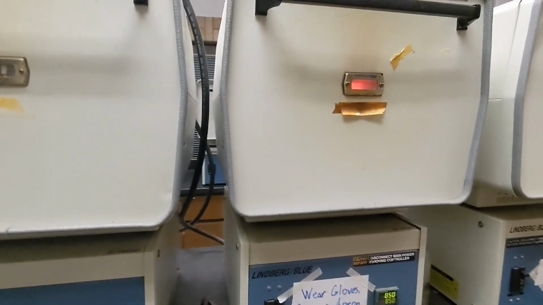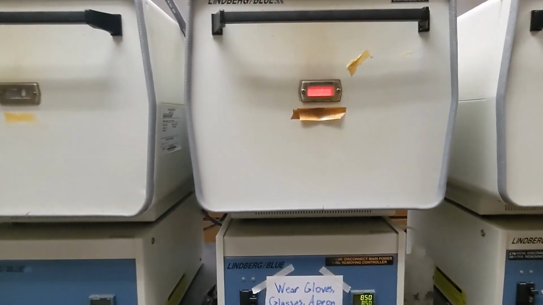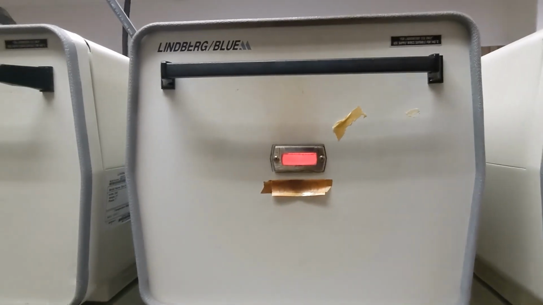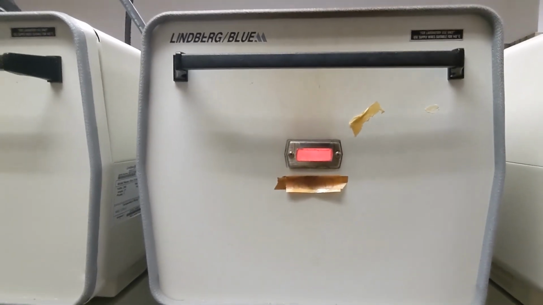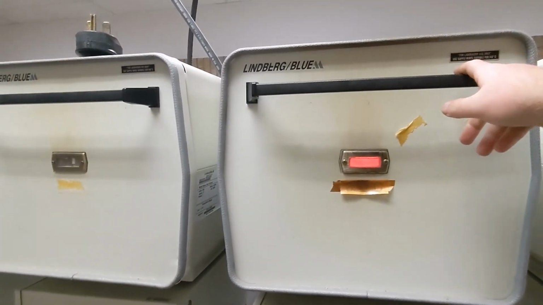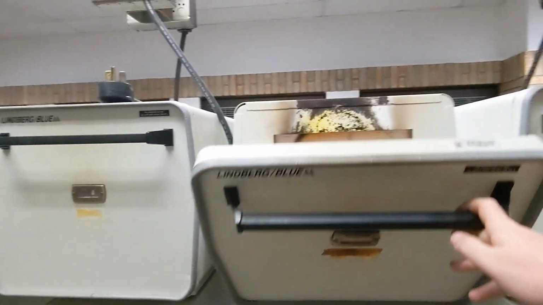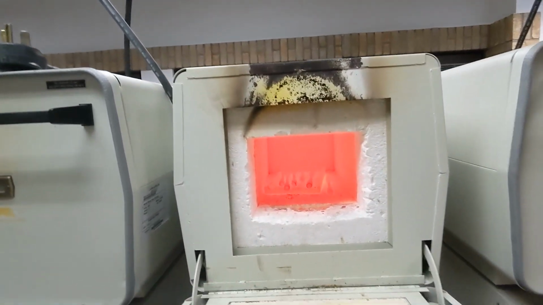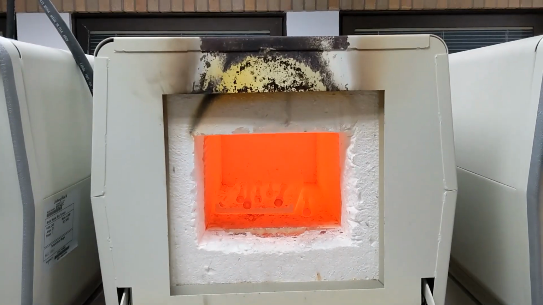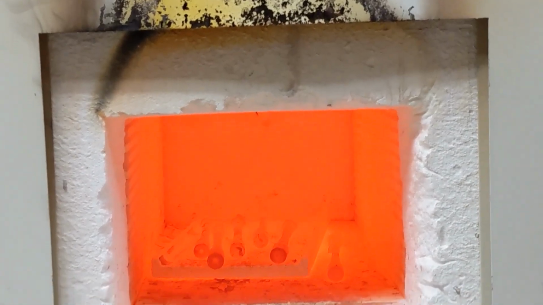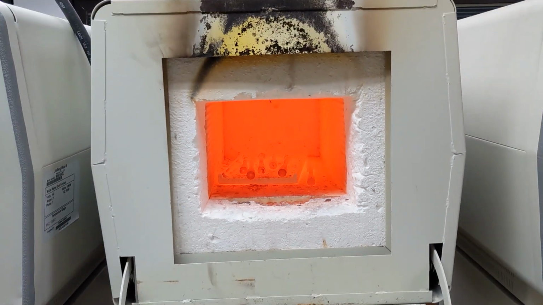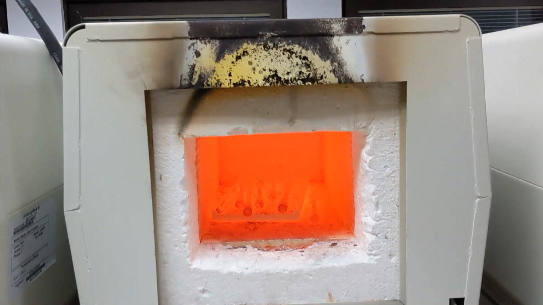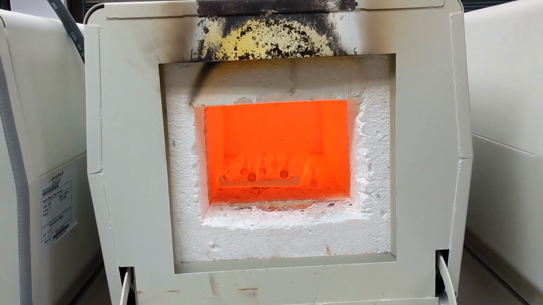So what does 850 Celsius look like? Let me show you. There's a little window on the inside, lets you know it's a little orange, but if we open the furnace, you can see 850 Celsius, very orange, very warm. You see I have a few of our tensile bars in there already.